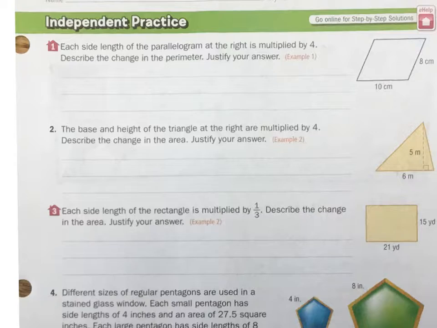Okay, let's look at number 1. Each side length of the parallelogram at the right is multiplied by 4. Okay, so times 4. Now, if it's perimeter we're looking for, we just do it times 4. If it's area, we have to do it times 4 squared. Describe the change in perimeter.